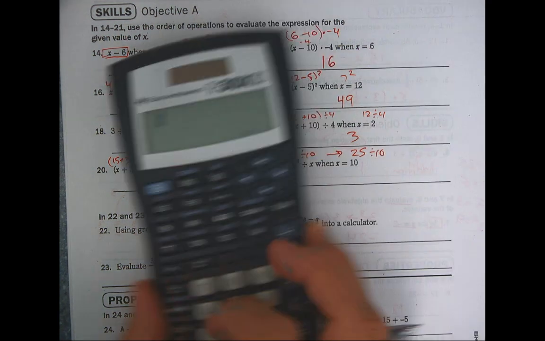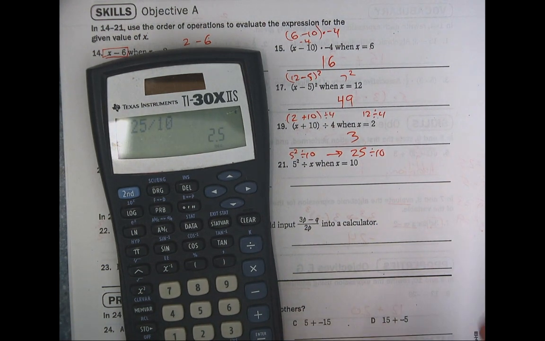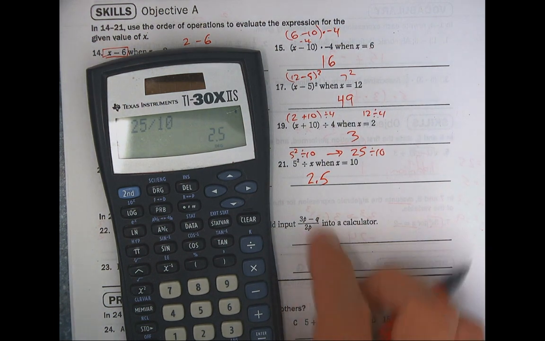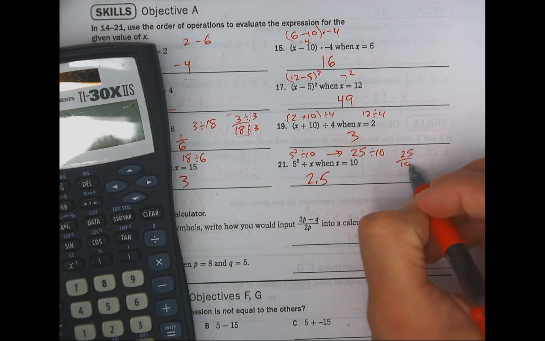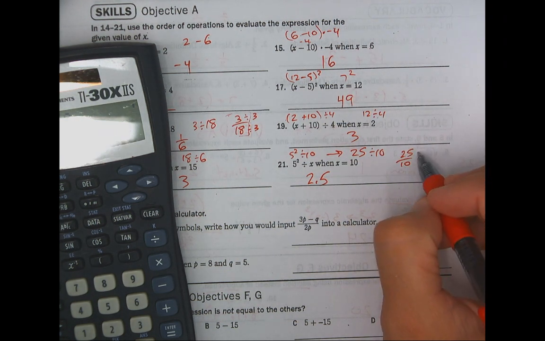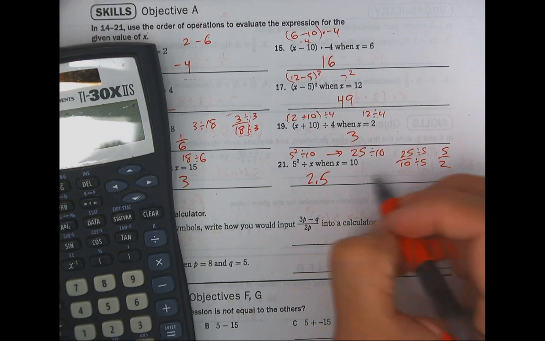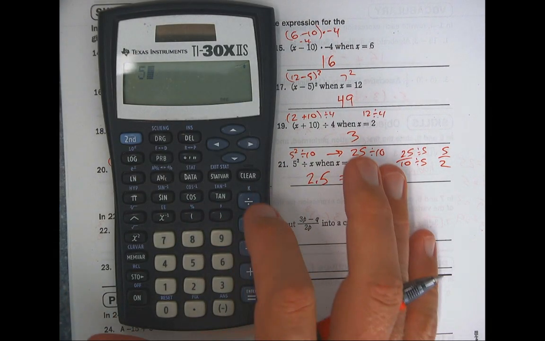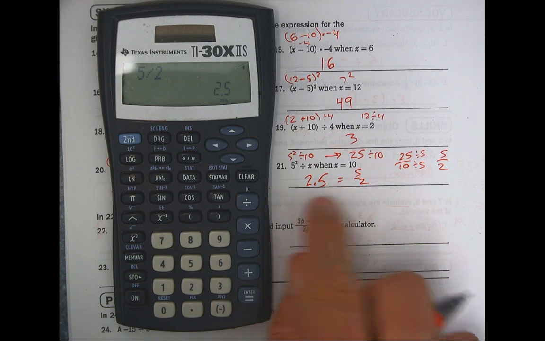25 divided by 10. That's a nice decimal. That's acceptable. If you put 2.5 as your answer, it's good. Now, that's not what the key says. So you leave it as 25 over 10, the fraction. That can be simplified, so you divide them both by 5, and you end up with 5 over 2. These are the same. 5 over 2, 5 divided by 2 is 2.5. Okay, so these are equivalent.